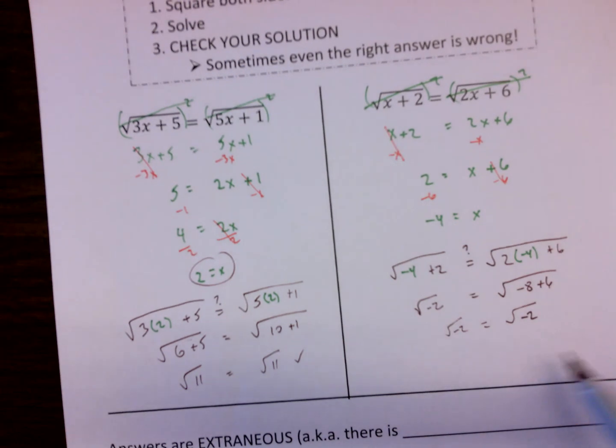We got the square root. It's the same thing on both sides. So it kind of looks like it's true, right? But we have a problem because you can't take square roots of negative numbers. Remember, square roots are asking you what times itself equals this number, right? There's no number times itself that could ever possibly equal a negative number, okay? It's not possible. If you try to put the square root of negative 2 into a calculator, you're going to get an error, okay? You can't take square roots of negatives.